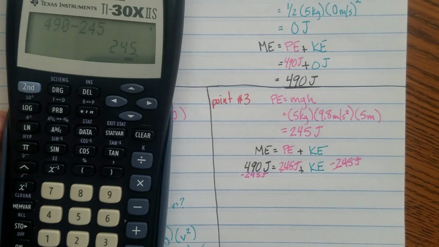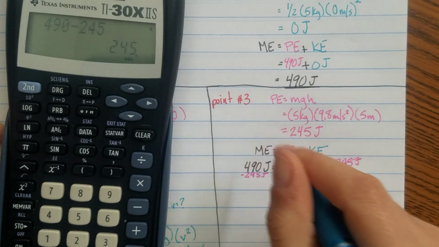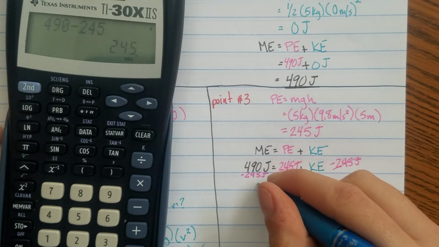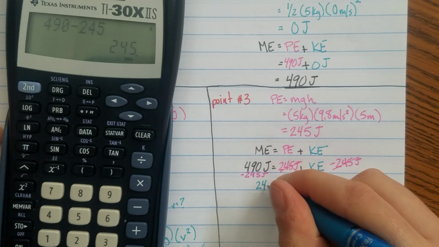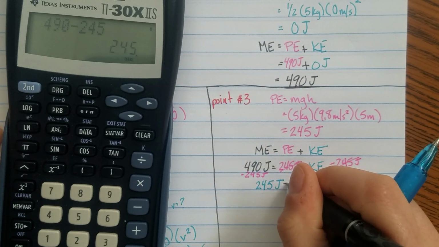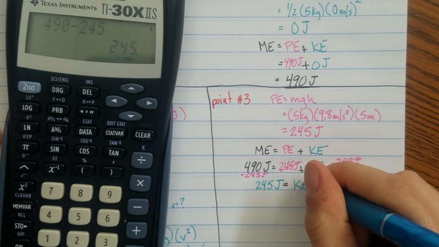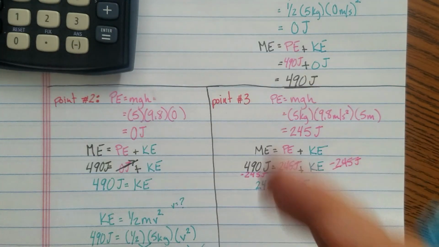245 joules. If you think that I was planning all of these nice, pretty numbers, I am 100% just getting very lucky this morning. So 245 joules equals my kinetic energy.